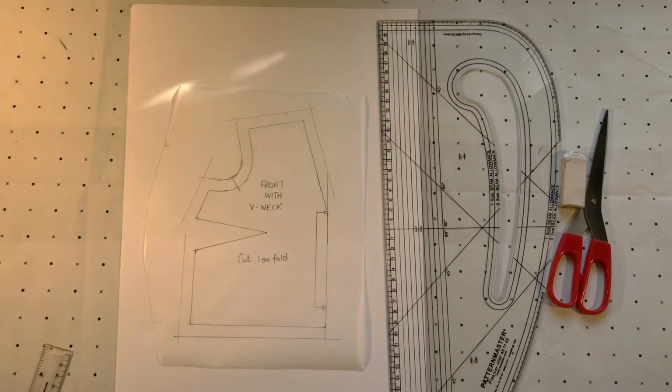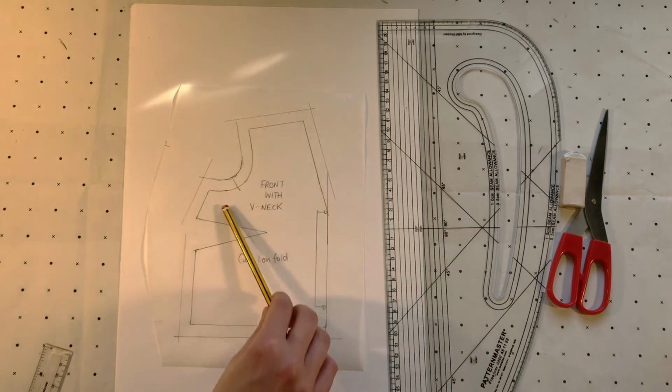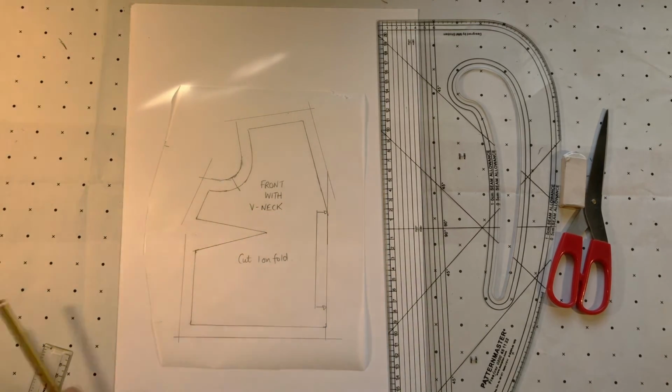To finish, I'll cut out my pattern piece and I'll show you how you can make sure you cut this section out correctly. I'm just going to cut across the bottom, around the sides, and then leave this section uncut for now.